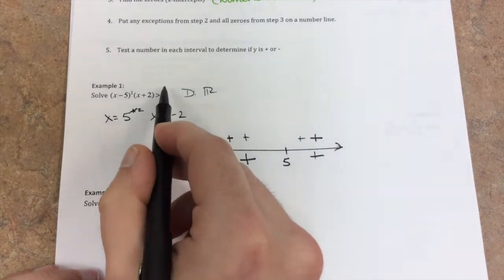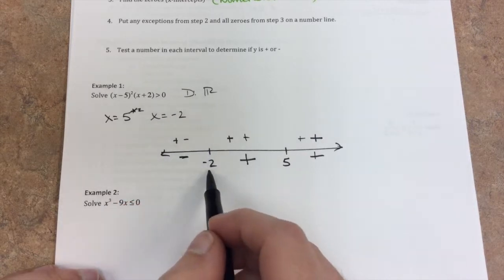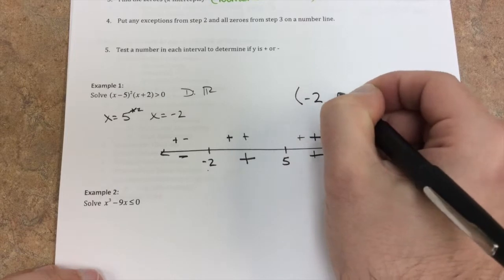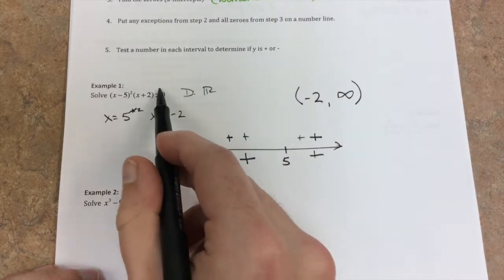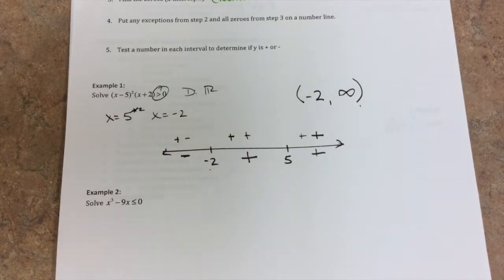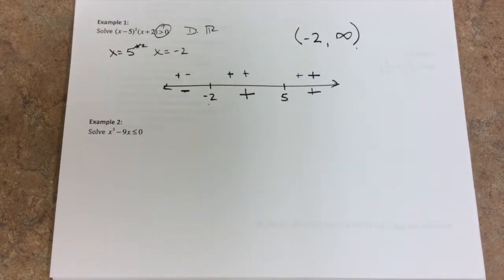So where is this positive? Well, everything to the right of negative 2. So we write negative 2, comma, infinity. And we use the bracket because we are not including it. This is a far easier thing to do than the graphing that we just did. So this is a nice little finish to our level.